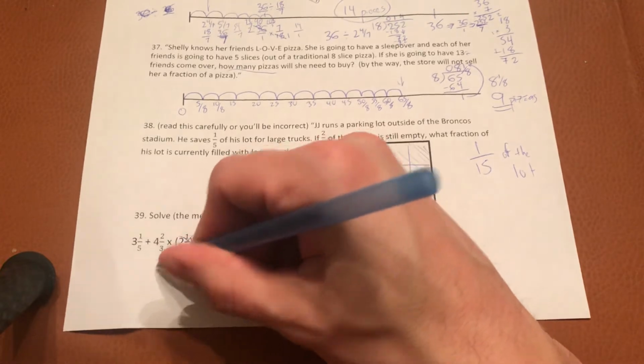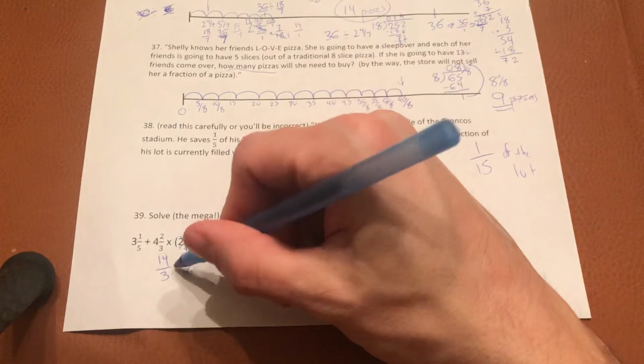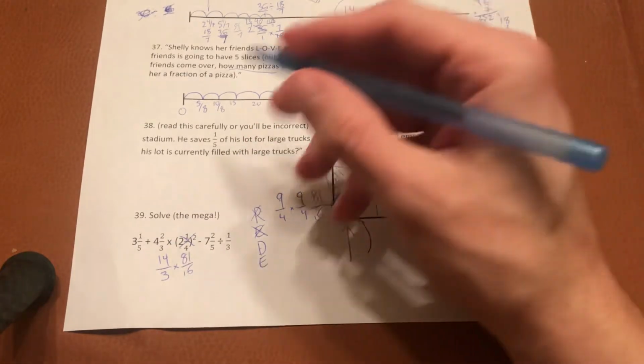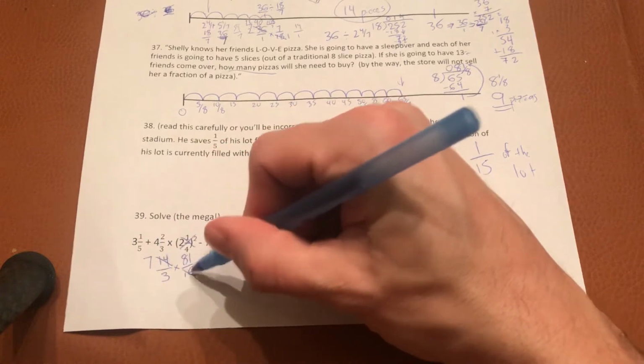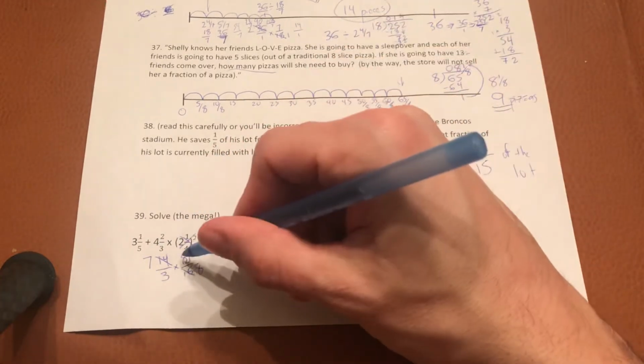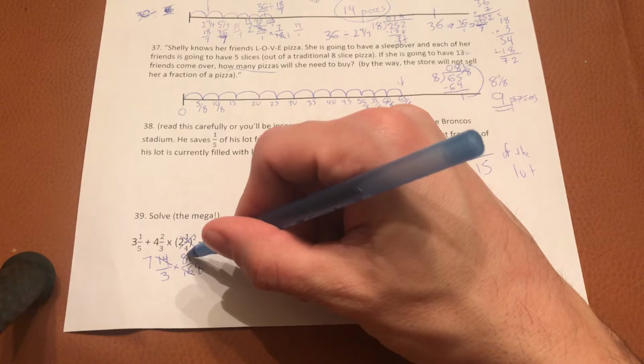So I have 14 over 3. And I am going to cross reduce here, multiplying so I can do it. So I've got 14 and 16. They can go down to 7 and 8. Divide them both by 2. And 8 plus 1 is 9, so I know it's divisible.